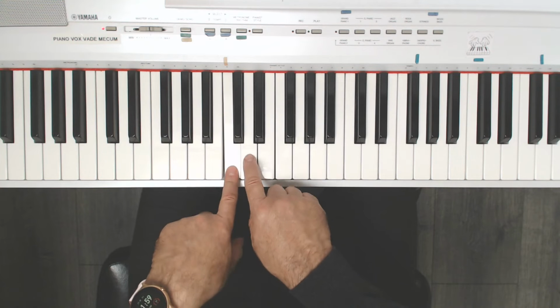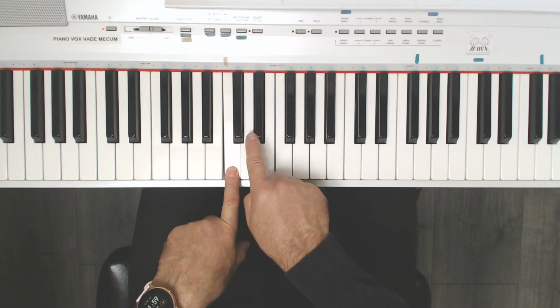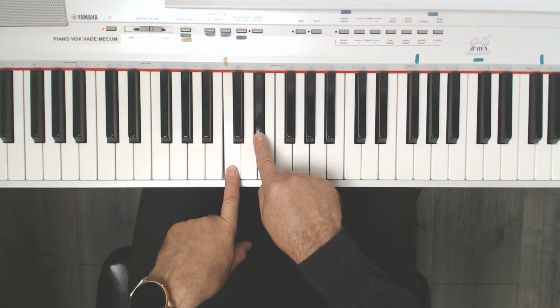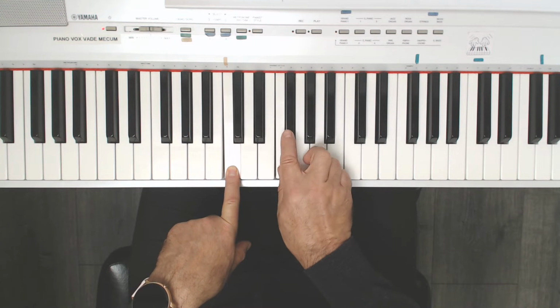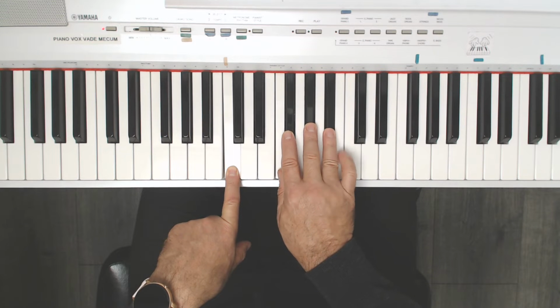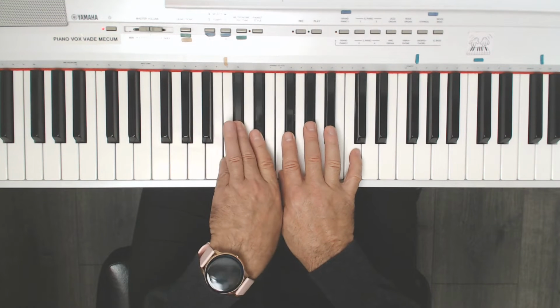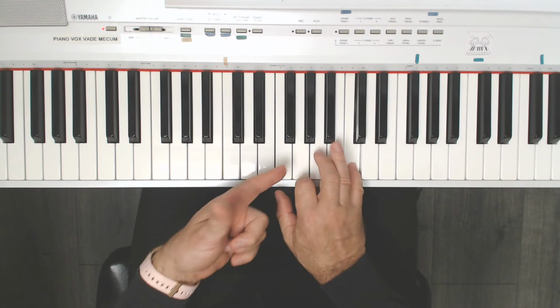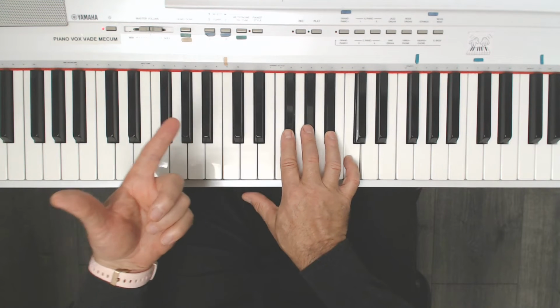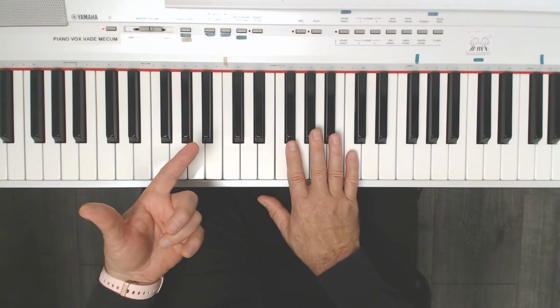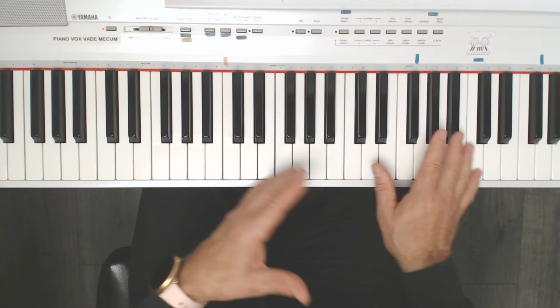It's C, C sharp, D sharp, F, F sharp, G sharp, A sharp and C. Or C, B flat, A flat, G flat, F, E flat, D flat, and C, like this. It depends where you start.